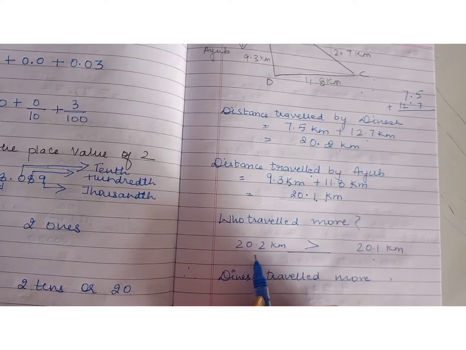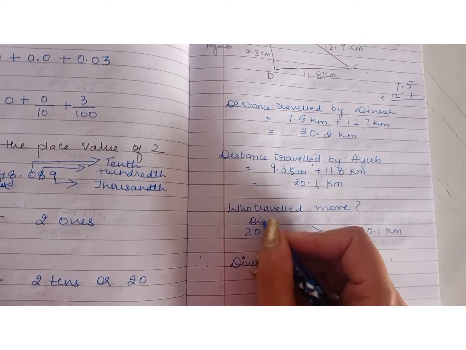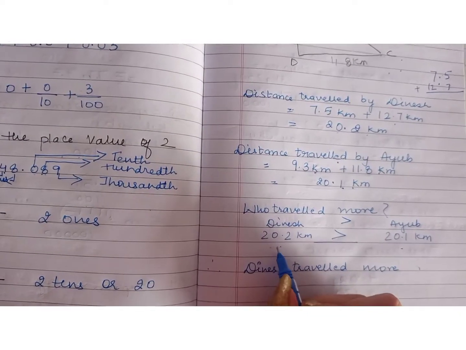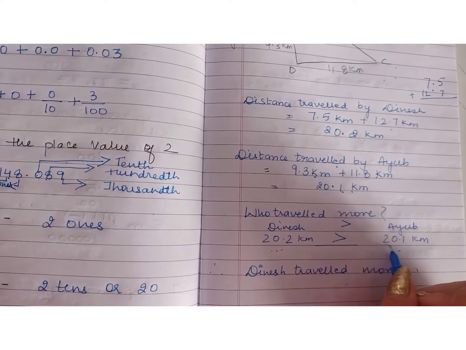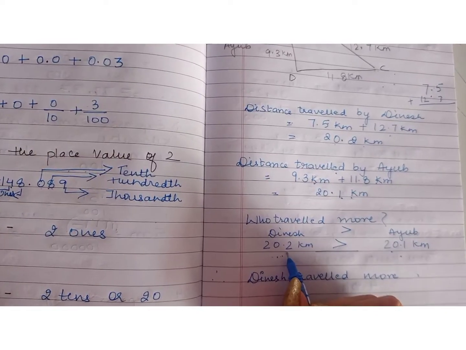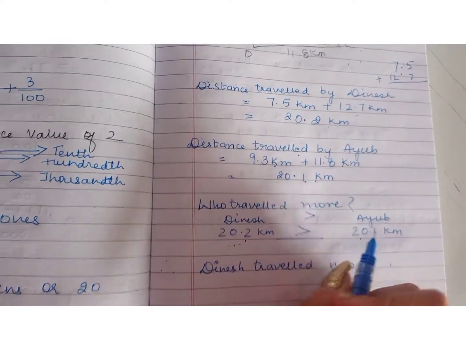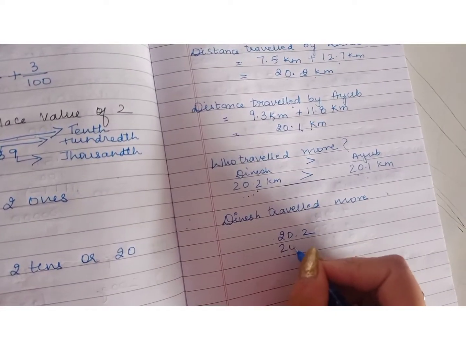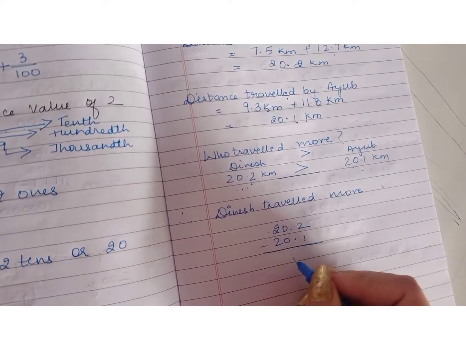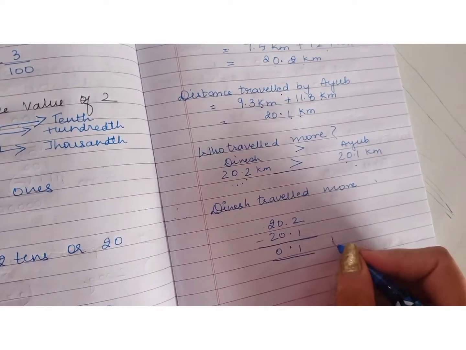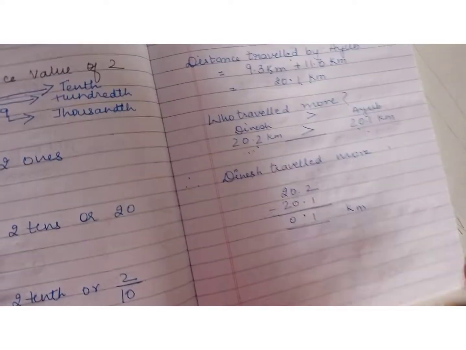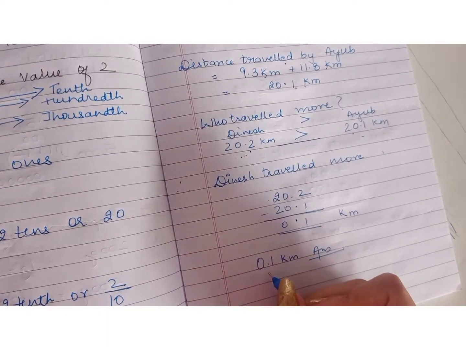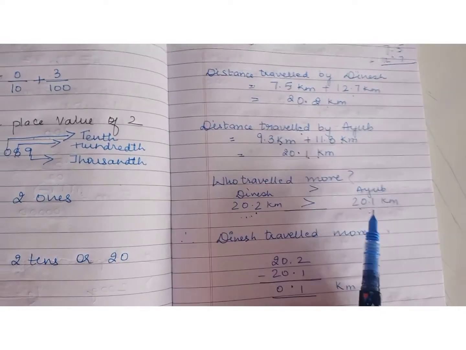Now see here, this is the distance of Dinesh and this is the distance of Ayub. As you can see, the distance is 20.2 kilometers and here the distance is 20.1. So, it is but obvious 20.2 is bigger than 20.1. Therefore, Dinesh traveled more, and they are asking by how much? In that case, you will subtract the total distances and you will get 0.1 kilometer as the answer. By how much? 0.1 kilometer. Dinesh traveled 0.1 kilometer more than Ayub.